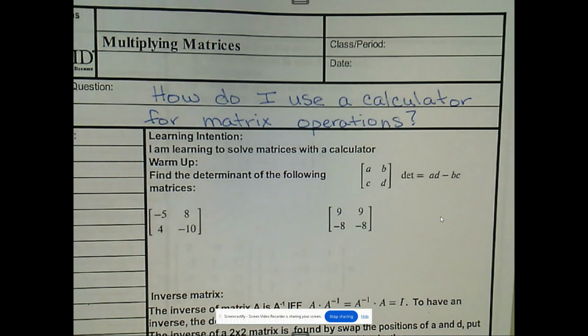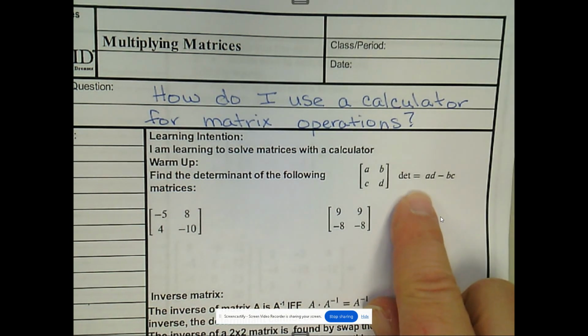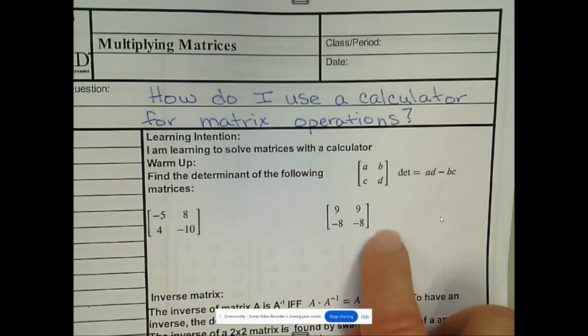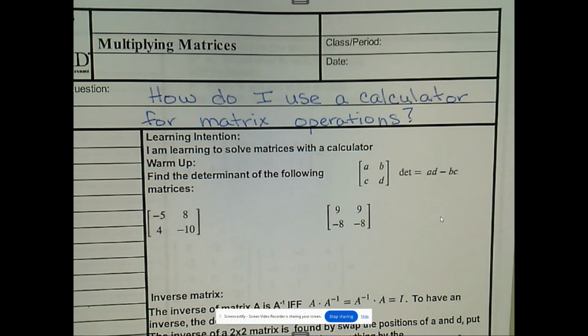So for the warm-up, we're going to find the determinant of the following. This tells you how. Can you apply it and find the determinant of these two 2x2 matrices? Please pause the video and see if you can do it on your own. Well, I hope you tried.